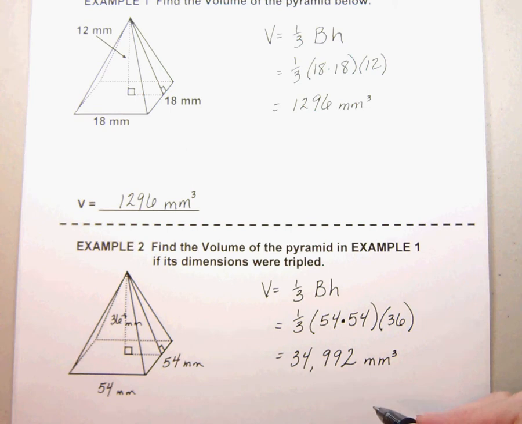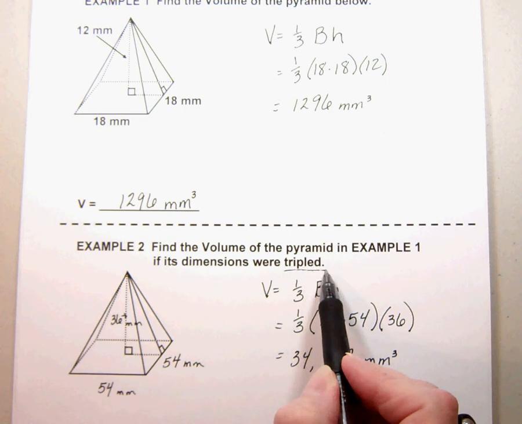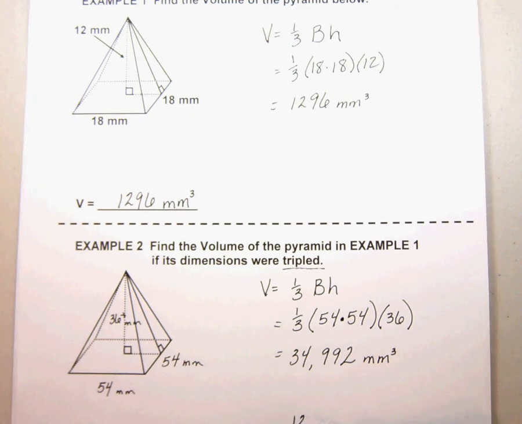I want you to notice, because we have talked about this before, see the word tripled? If we were to take our original 1,296 cubic millimeters and multiply that by 27, that's going to give me a new volume of 34,992.